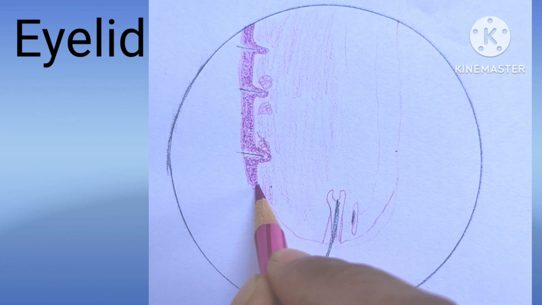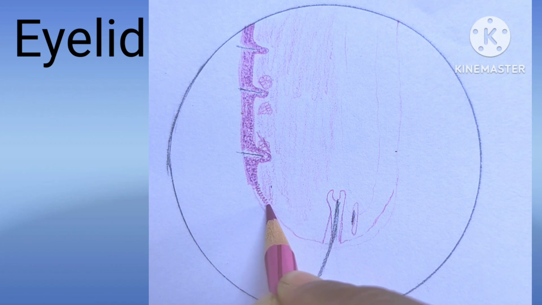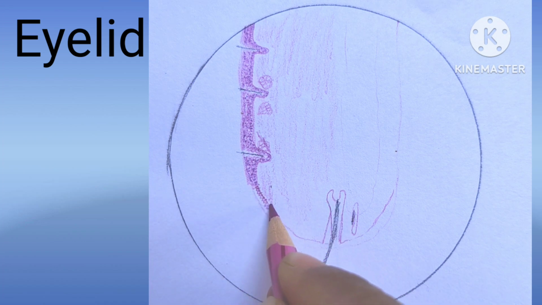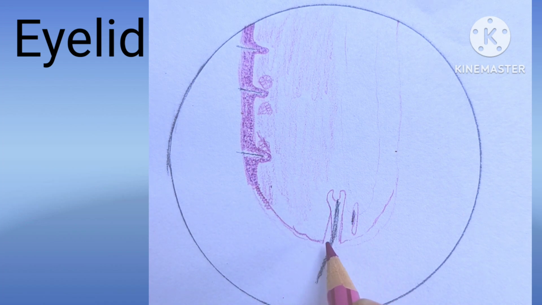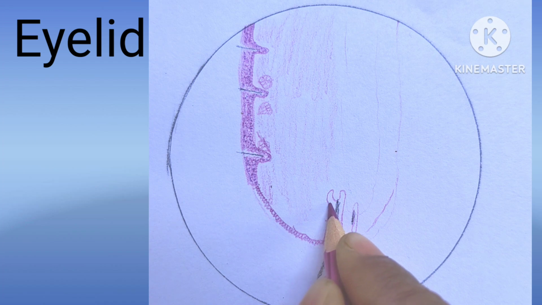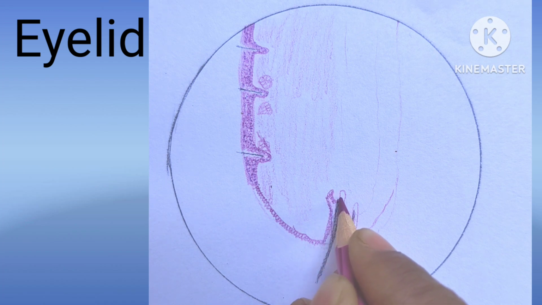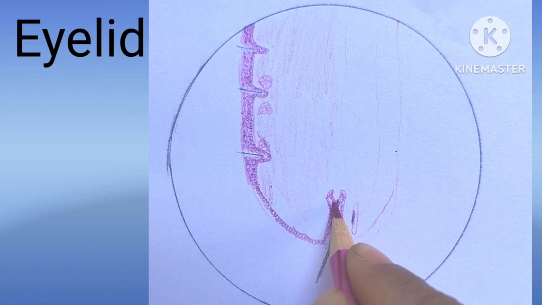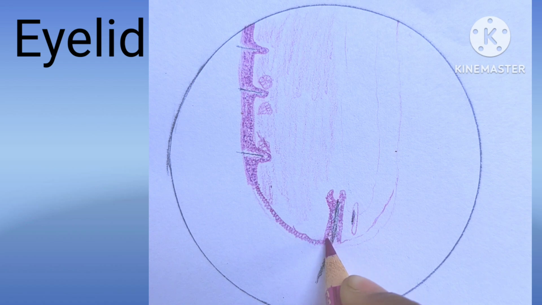We are completing the epithelium here, up to where the eyelashes end. The inner lining is different. So for the outer lining, up to the eyelashes, the epithelium is stratified squamous keratinized. We'll complete that epithelium. If you sharpen your pencil, the epithelial boundary becomes easier to draw.